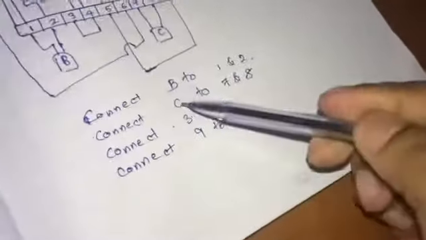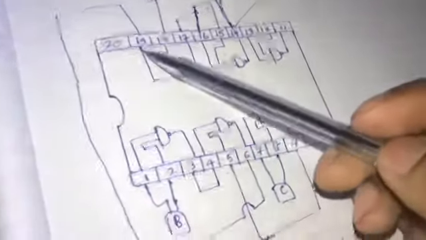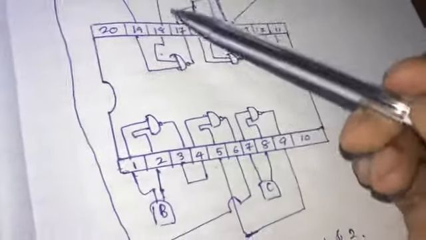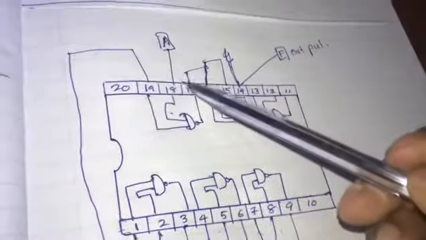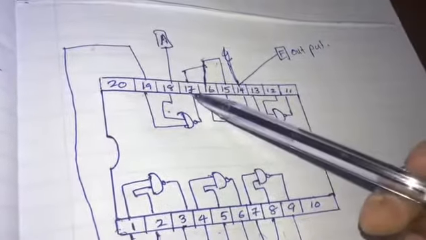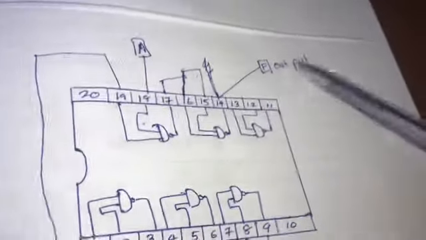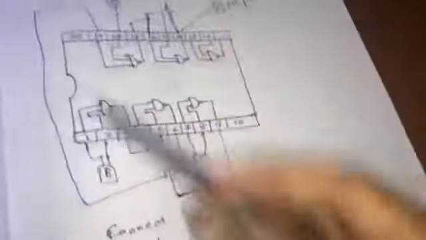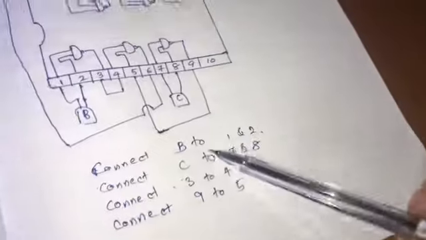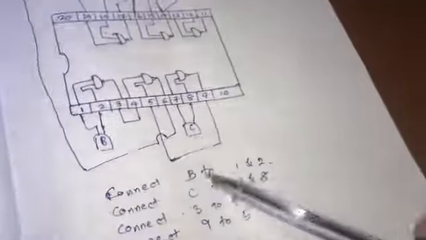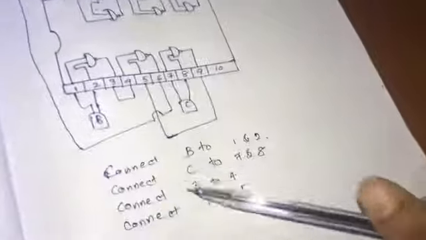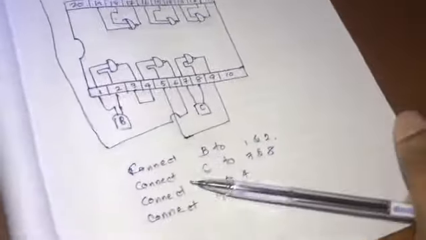Likewise, connect 6 to 19, connect A to 18, connect 17 to 16 and 15, and take 14 as the output. Like that, you can write it down as well. There's nothing wrong with doing this, but there are some teachers that do not give marks for this.